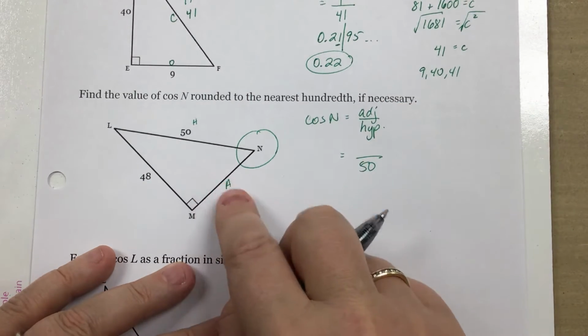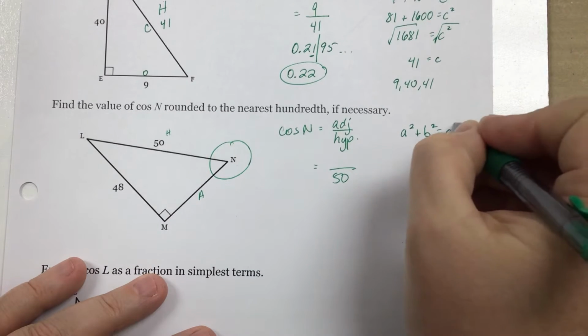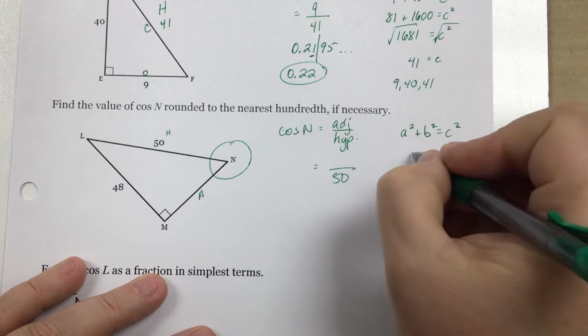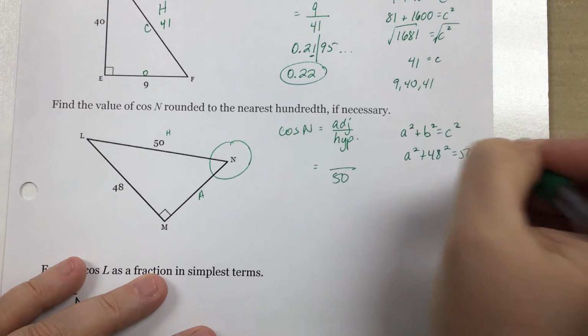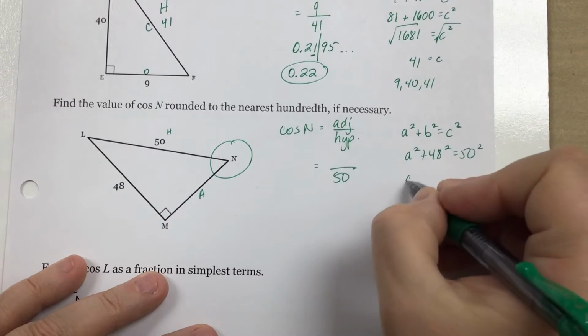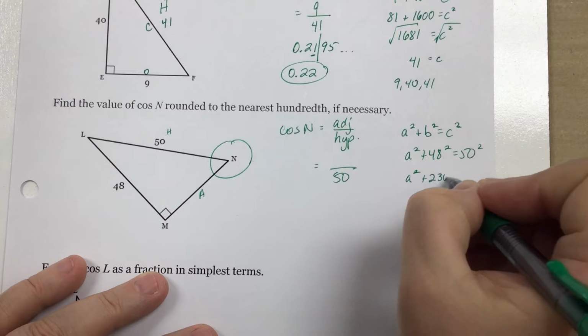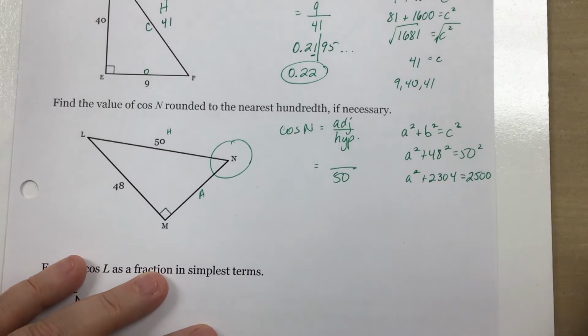If we let this side be A, and we have A squared plus B squared equals C squared, I'm going to have A squared plus 48 squared equals 50 squared. 48 squared is 2,304, and 50 squared is 2,500.